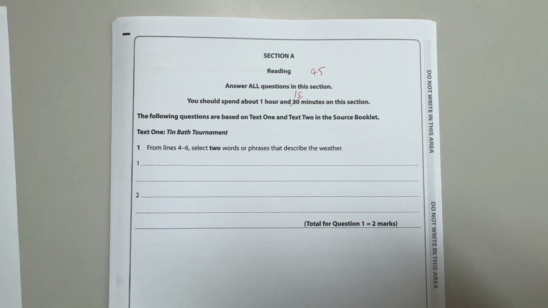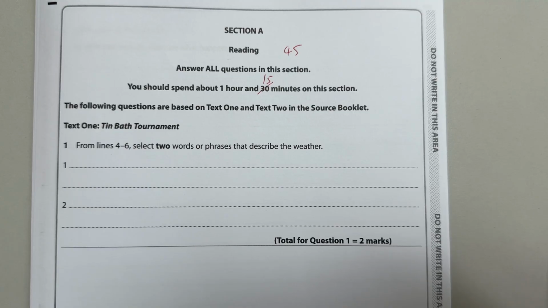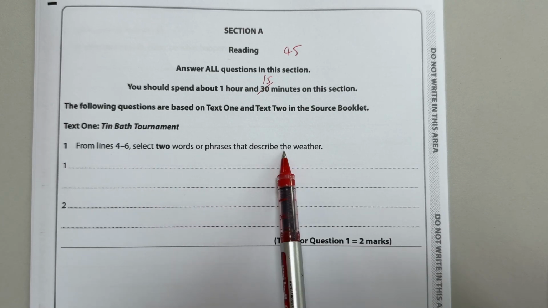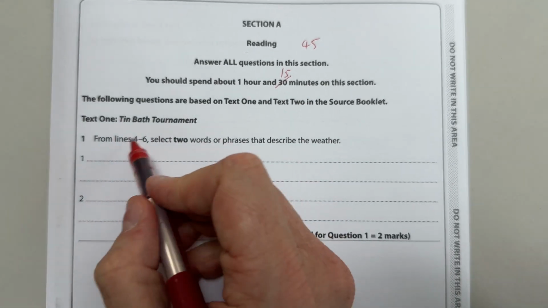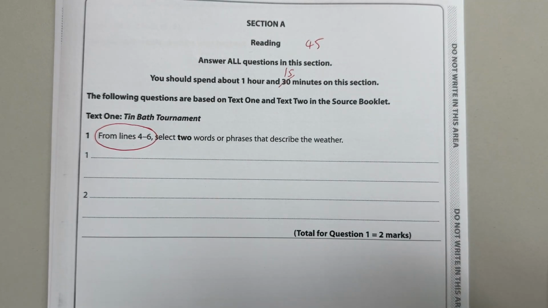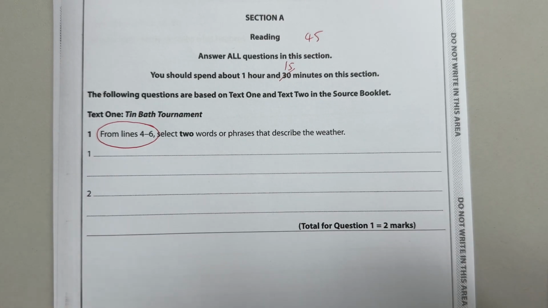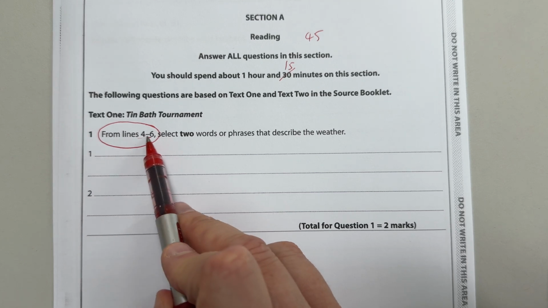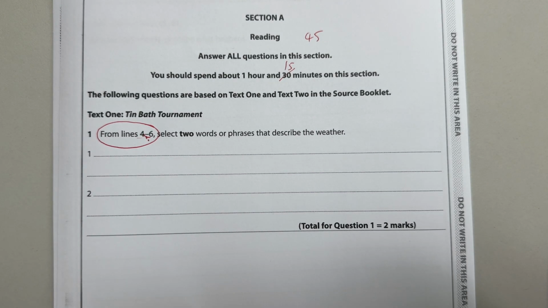So the paper starts reasonably gently with a 2-mark question. You should have by now read text 1, Tin Bath Tournament, and it asks you to find 2 words or phrases that describe the weather for 2 marks. Now, the key thing here, and you'll see this again in subsequent questions, is that it points you towards certain lines. Occasionally the answer you might put in is correct, but it's from the wrong place. So wherever it gives line references, make sure you are only quoting from that particular point.